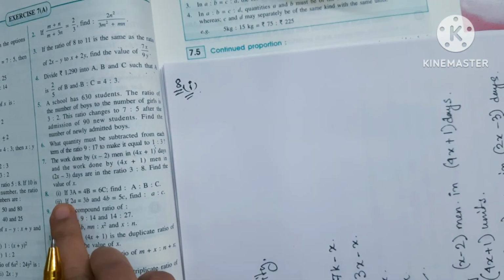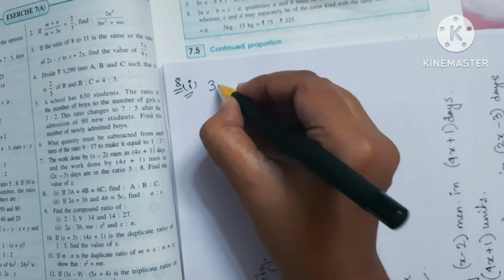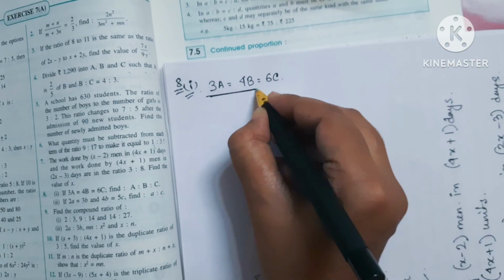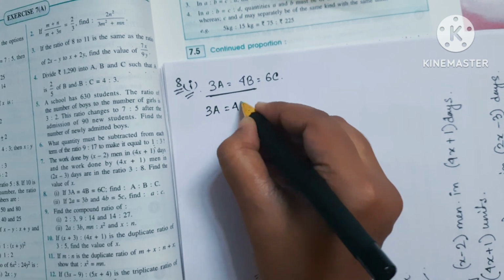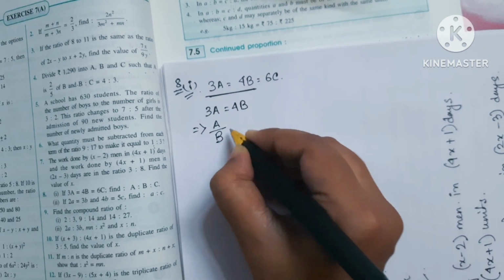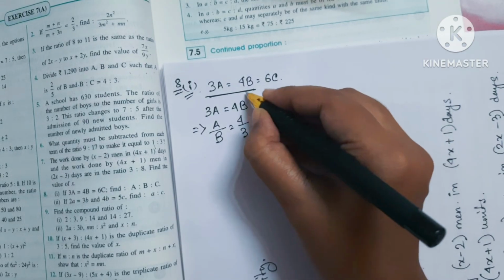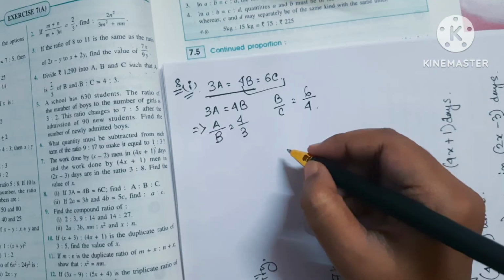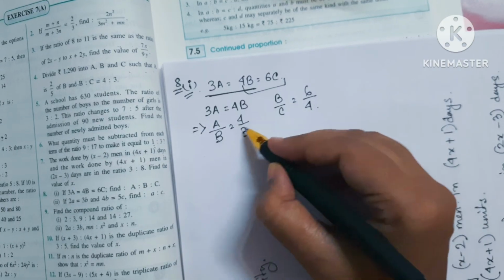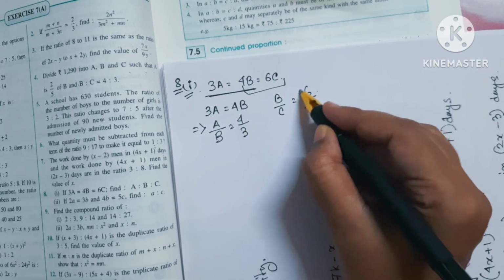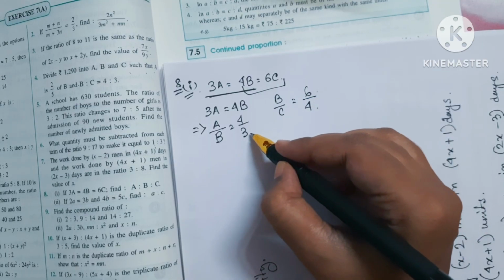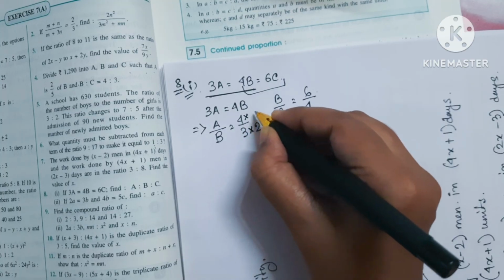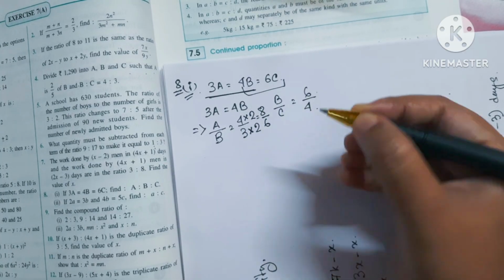Okay. Question number 8(1). Okay, if 3a equal to 4b, that is equal to 6c. Okay, so from first two part, 3a equal to 4b, a by b, that will be equal to 4 by 3. Okay, now from last two part, b by c equal to 6 by 4. Now you can write 6 by 4 as 3 by 2, or else you can multiply 4 by 3 by 2. So you will get 8 by 6. Okay, 8 by 6.